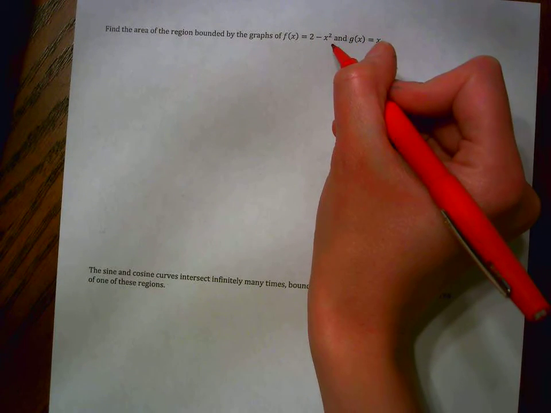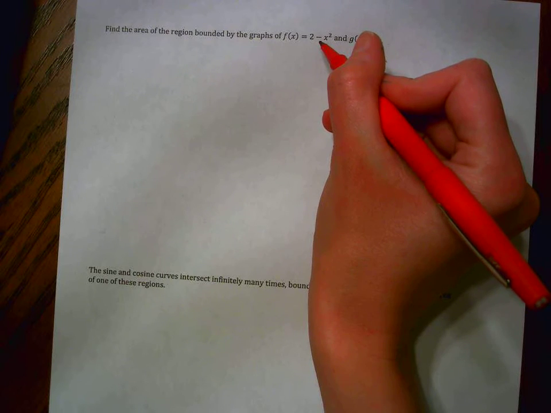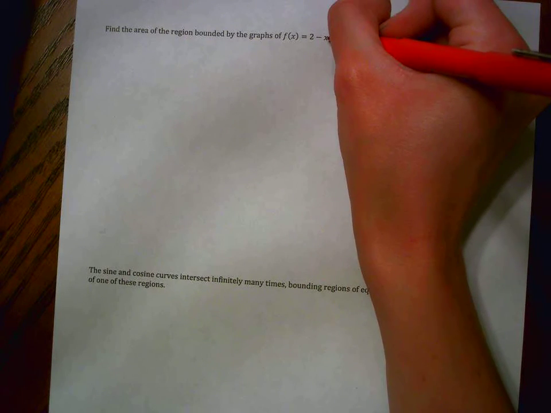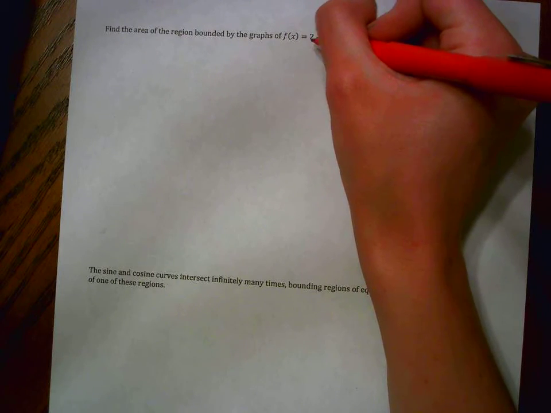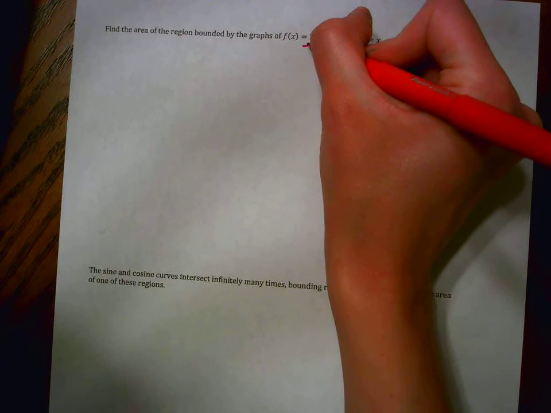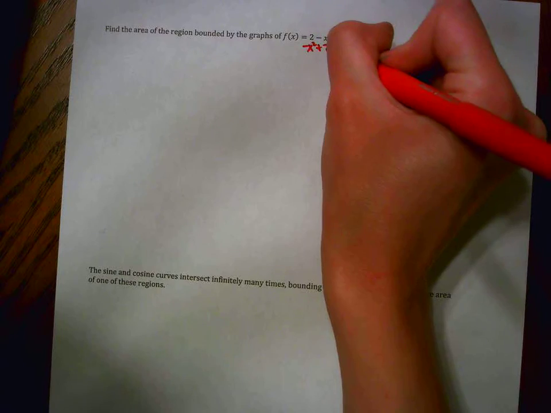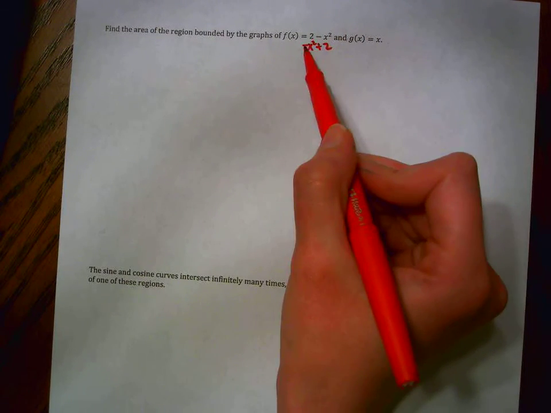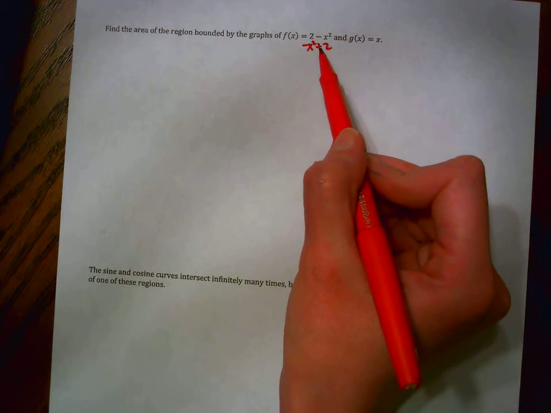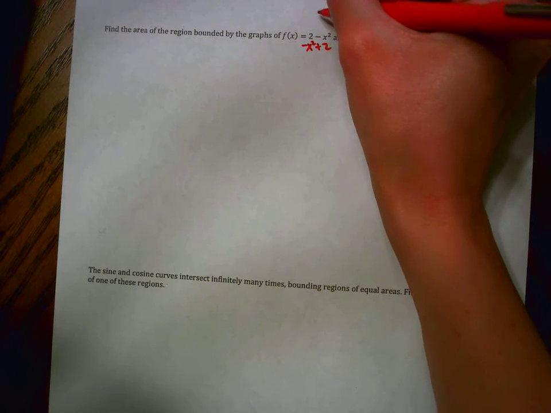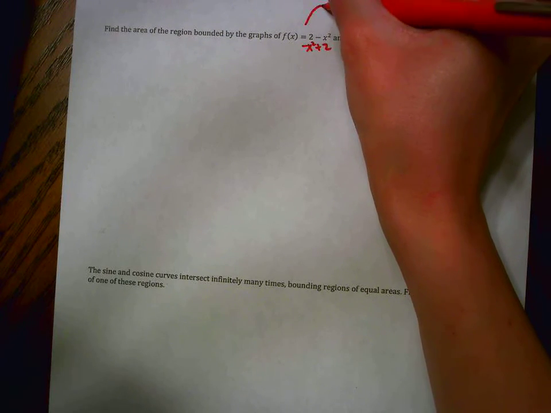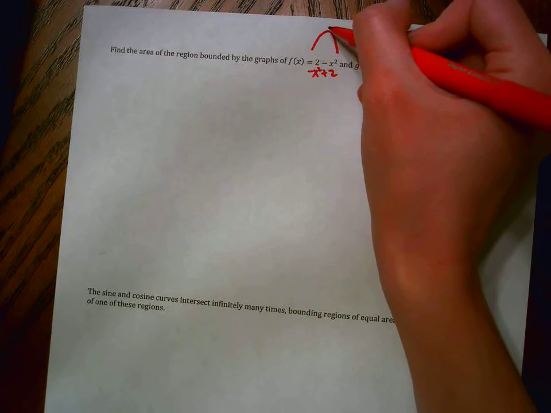Well, here we know it's quadratic, and we know that it's reflected because there's a negative in front of the x squared. And then what does this 2 do? Think about if you rewrote it as negative x squared plus 2. We would know that it's reflected, quadratic, and shifted up 2, right? So we know it's going to look something like this with the vertex at 2.